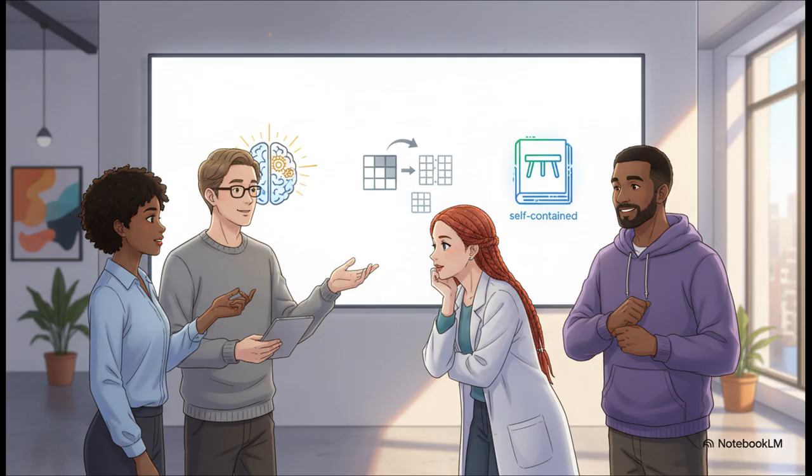If a table starts to get too crowded or complex, it's almost always better to just split it into two smaller tables. And the ultimate test for me, your table has to be self-contained. Someone should be able to look at it and understand it completely on its own without having to hunt through your report for an explanation.